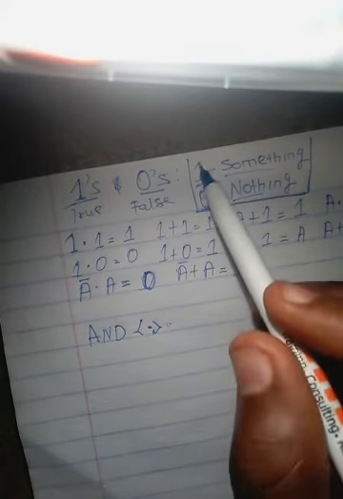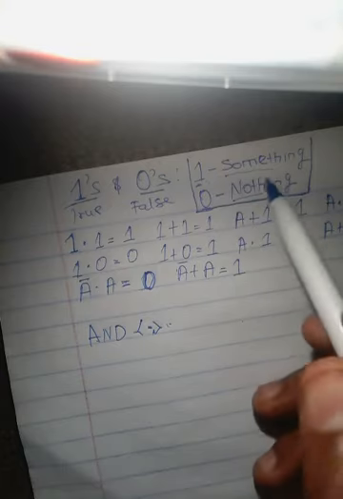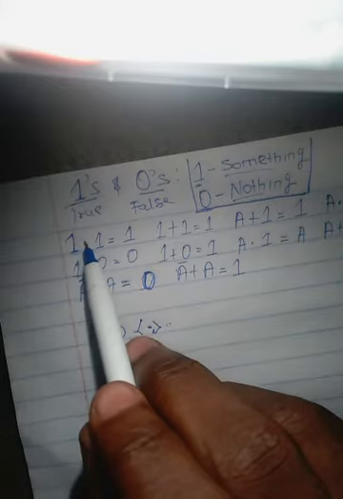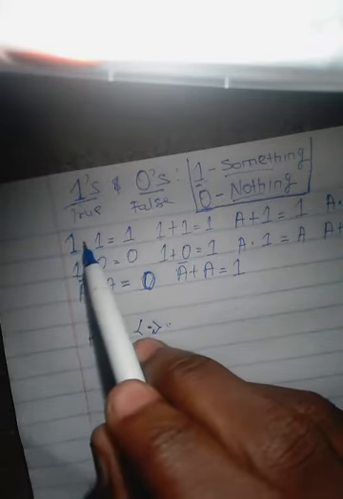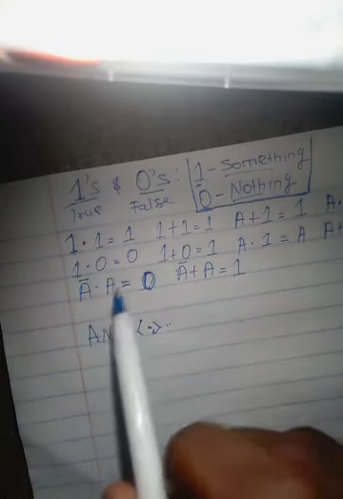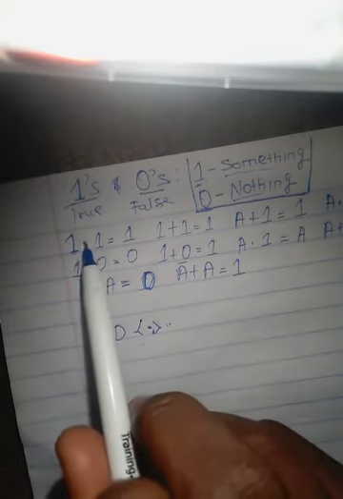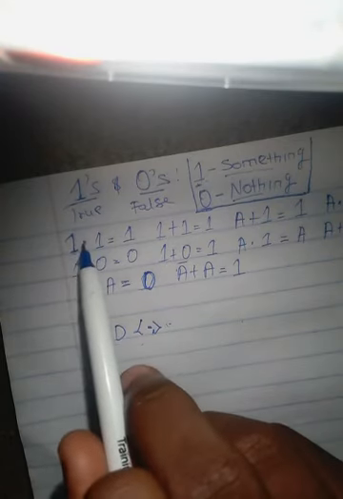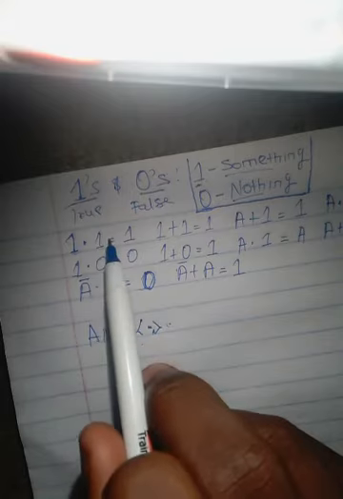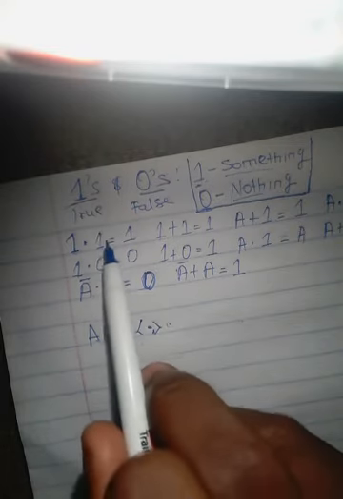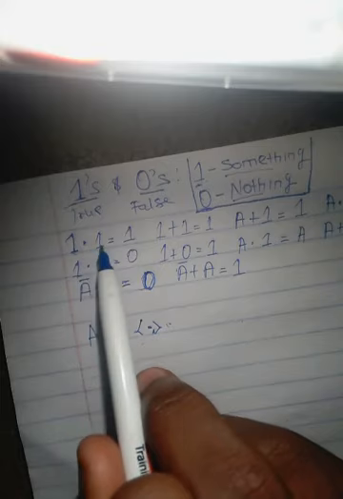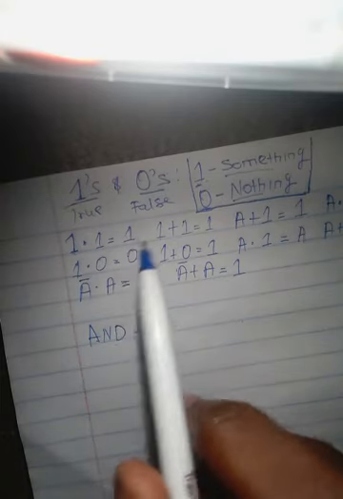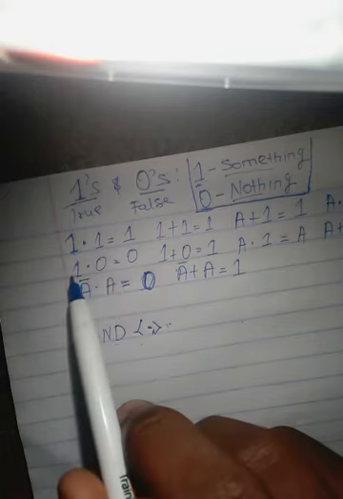To simplify this, let's refer to this definition here. We said 1 is equal to something and 0 is nothing, right? So here we can just say something. Now you can see this as a multiplication sign, like in mathematics, for the time being. It's actually the AND function. For you to understand this, let's just assume that this is a multiplication sign. It is something multiplied by something. That's something, right? So we have something multiplied by something is something. 1 and 1 is equal to 1. Pretty easy, right?